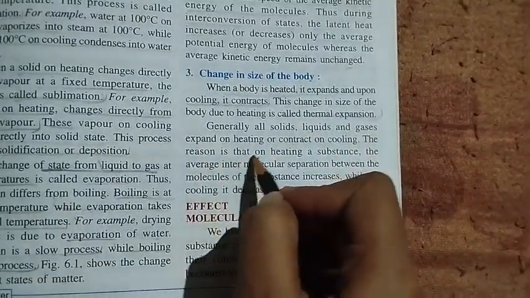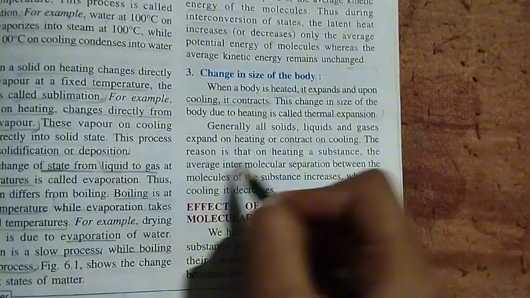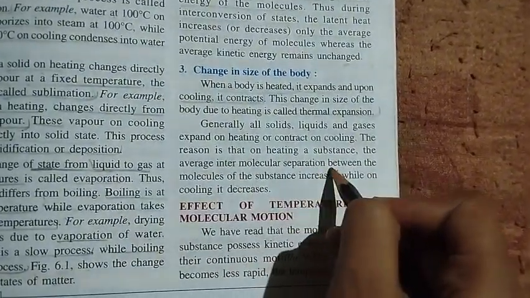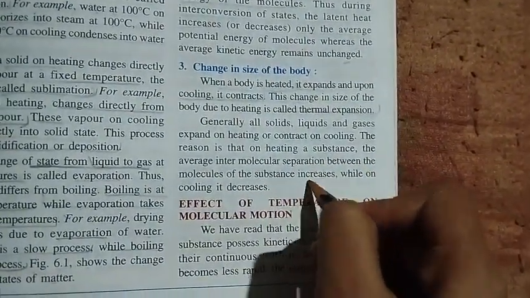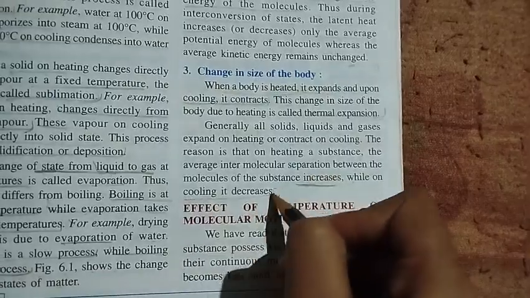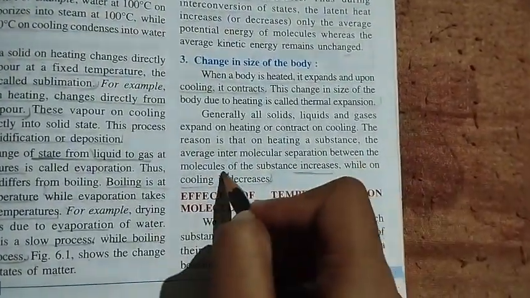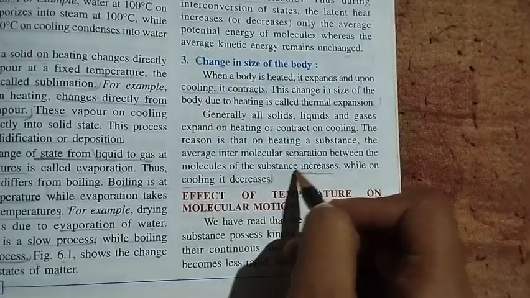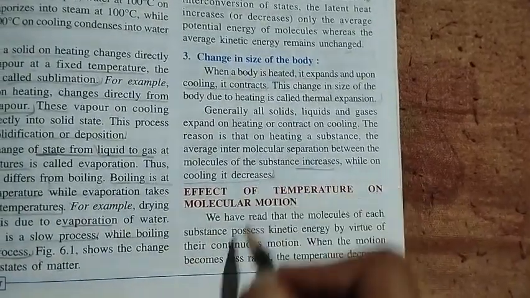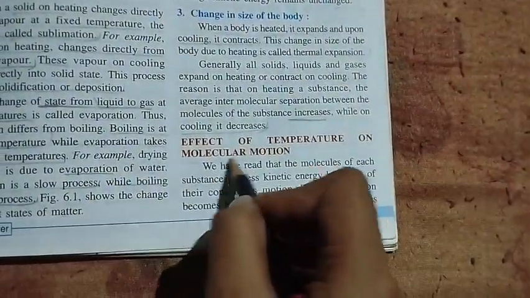The reason is that on heating a substance, the average intermolecular separation between the molecules of the substance increases, while on cooling it decreases. Effect of temperature on molecular motions.